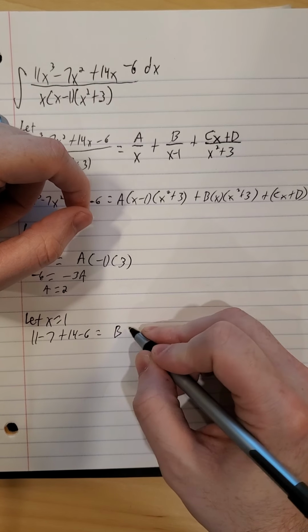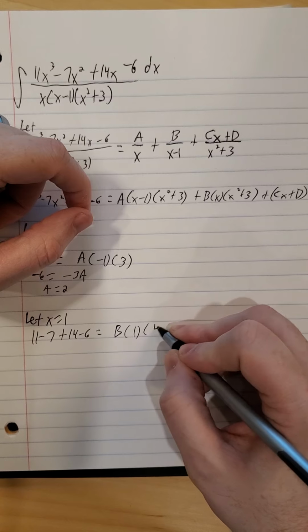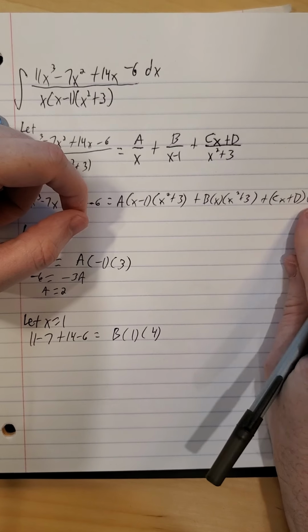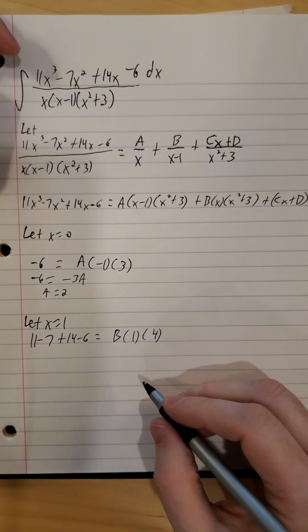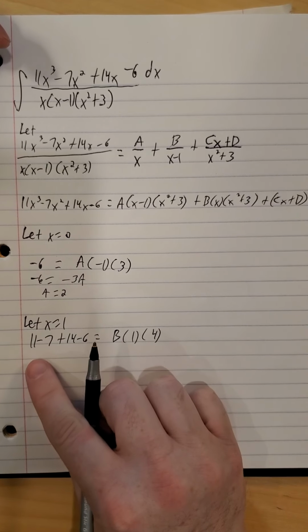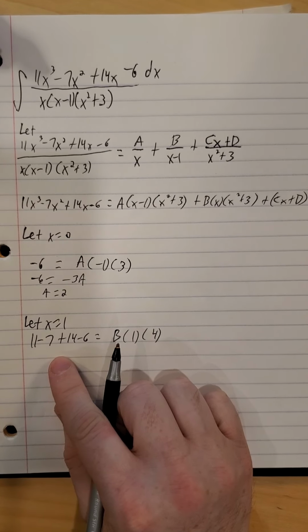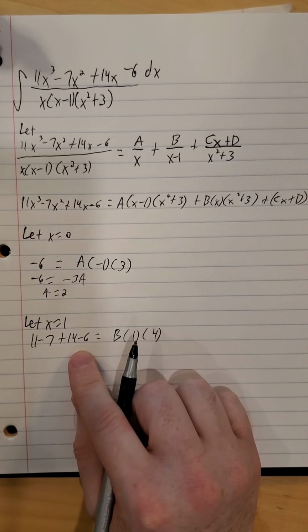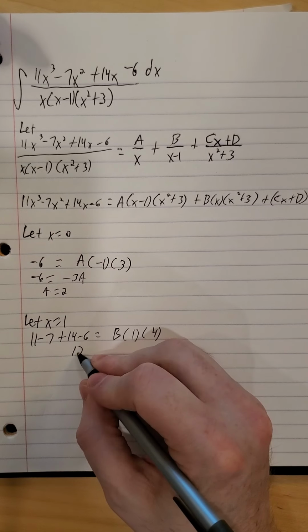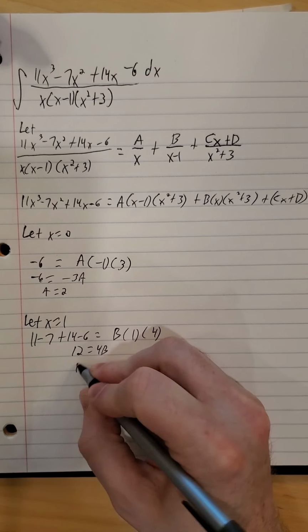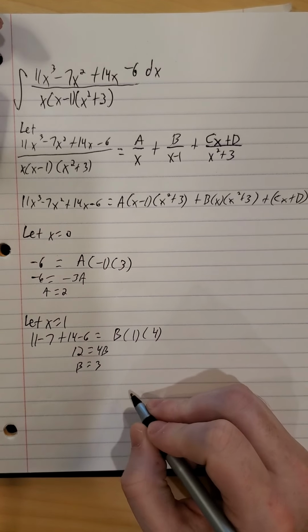In the middle, though, B times 1 times 4. And on the end, something times 0. Those will drop out. So 11 minus 7 is 4, and 14 minus 6 is 8, 4 and 8, so 12 is 4B. So B is a nice pretty 3.